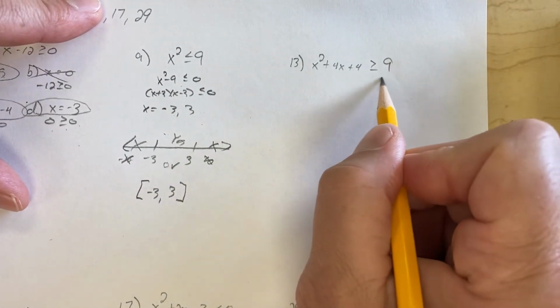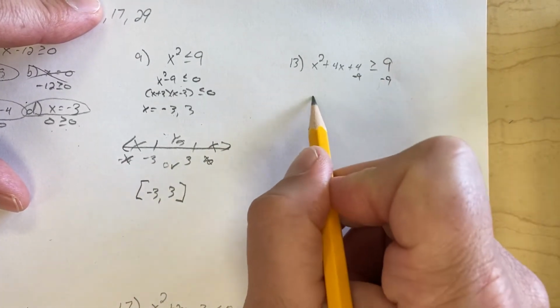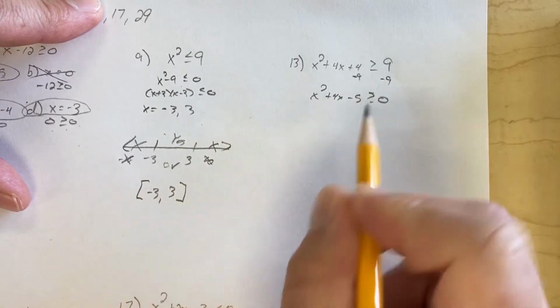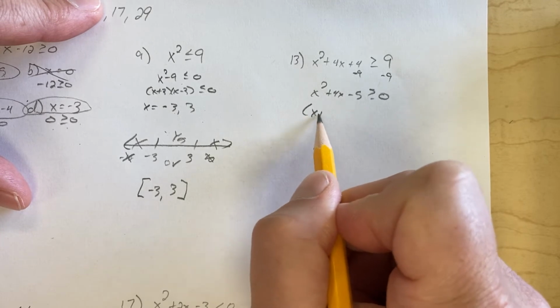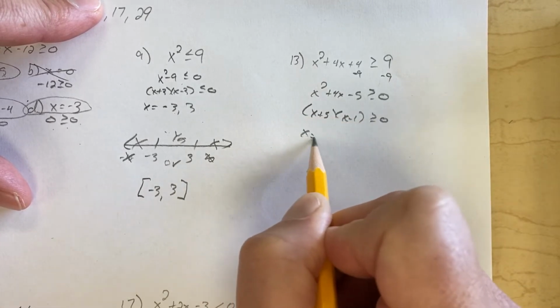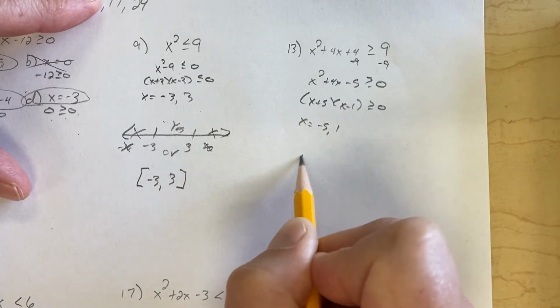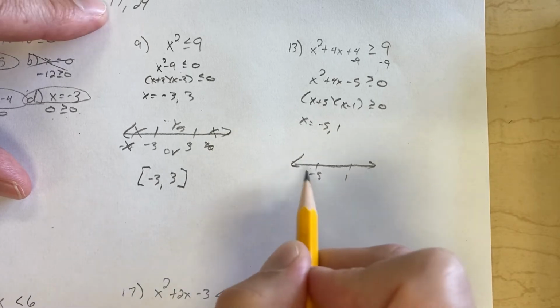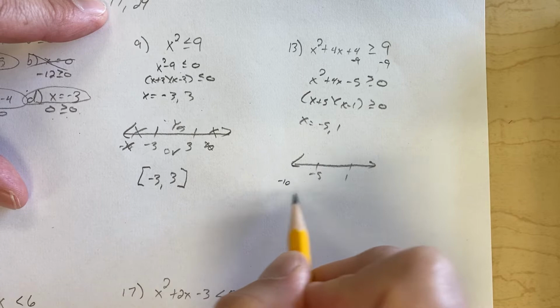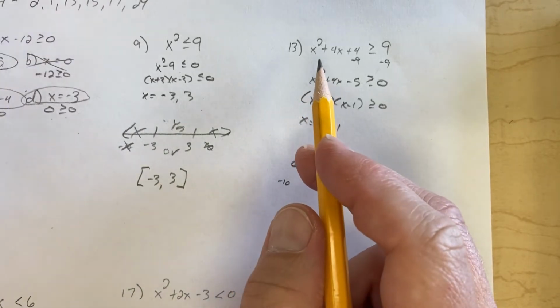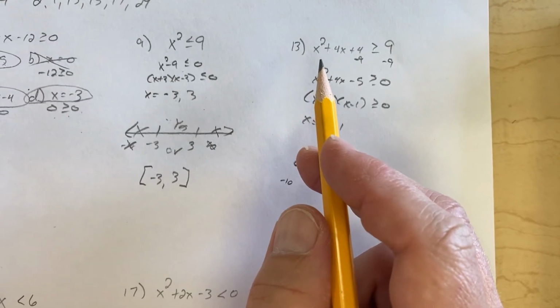Same thing here. Let's get it equal to 0 first, because it doesn't matter if it equals 9. We want this to equal 0 to start with, and then we're going to factor. So this is x plus 5, x minus 1, which means x equals negative 5 or 1. All right, so now I can make my intervals. Here's negative 5, here's 1. Let me pick something that's less than negative 5, say negative 10. Just feels like one that's easy enough to work with. I can put it into either one of these, either the top or the bottom.